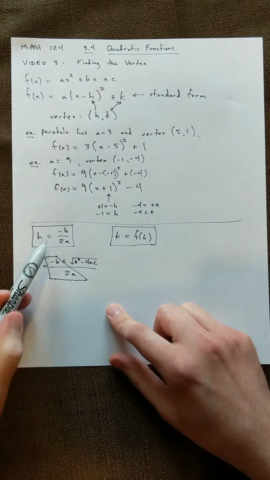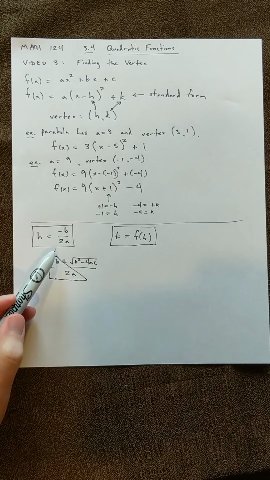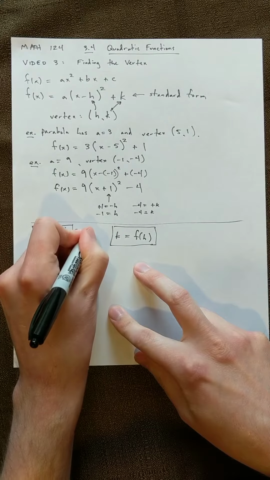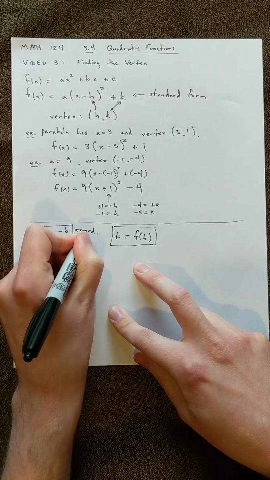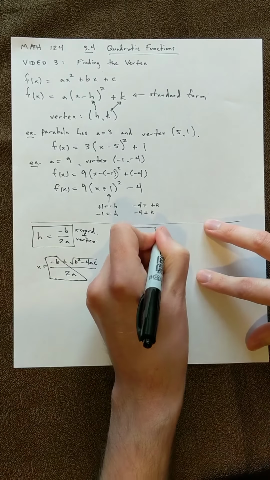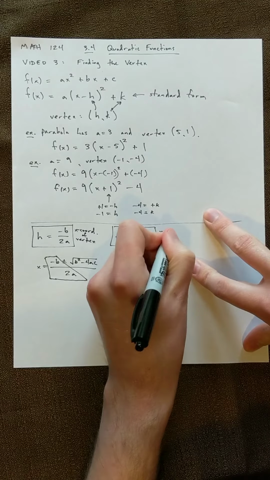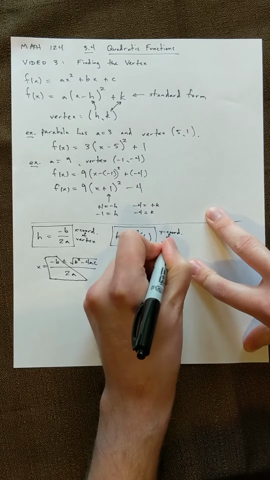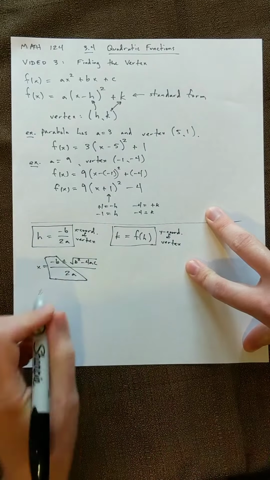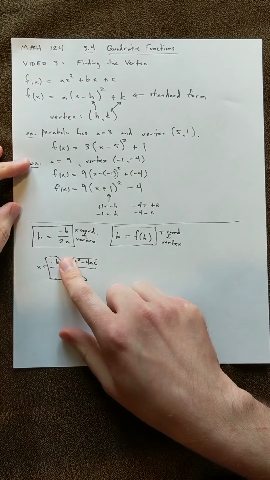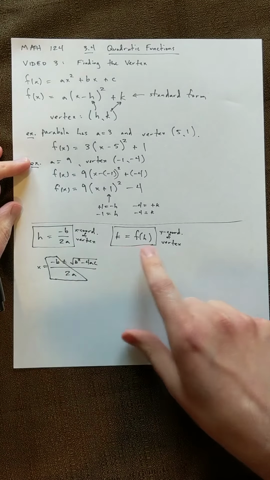So the -b over 2a bit is going to tell us what is the h, or the x coordinate of the vertex. K is going to be the y-coordinate of the vertex. And that's hopefully not going to be too complicated to remember, because if you know the x value, to get the corresponding y value, we just stick the x value in.